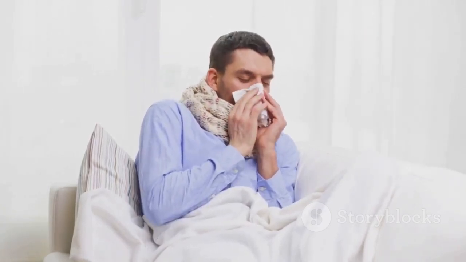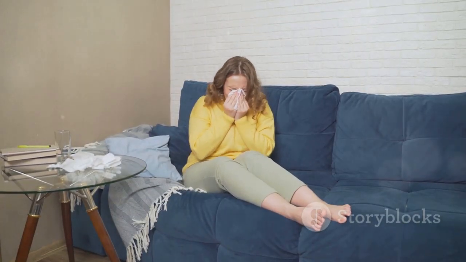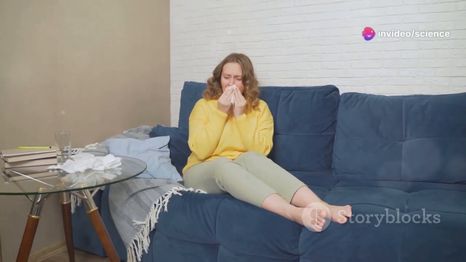The virus hijacks the host cell's machinery to produce more virus particles, which are then released to infect new cells. This process happens quickly, leading to the familiar symptoms of a cold.